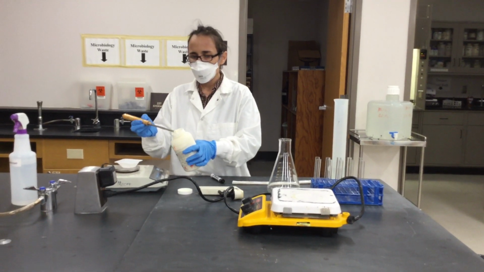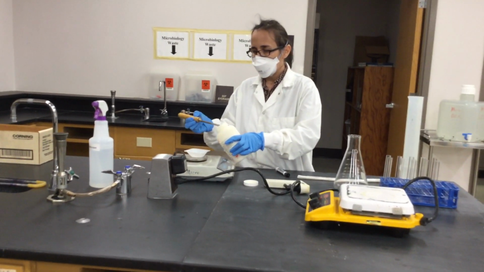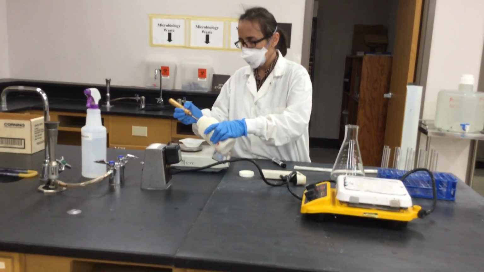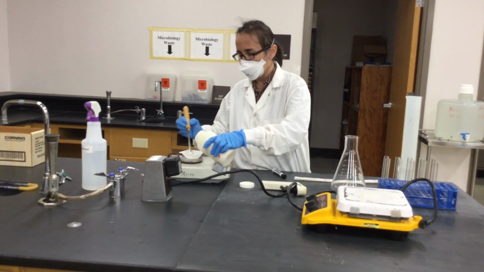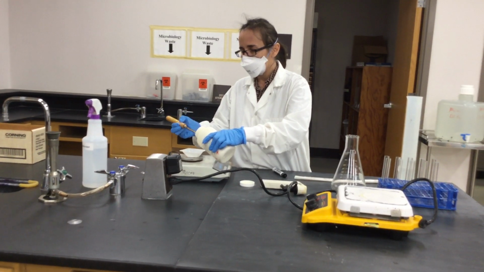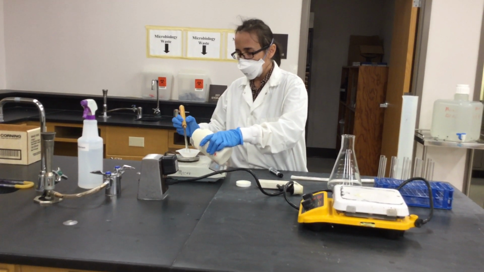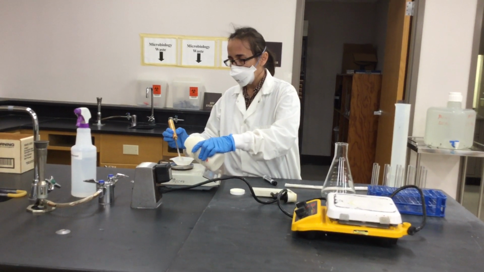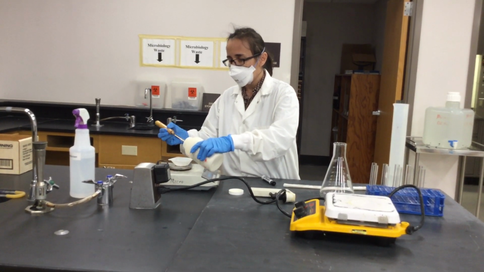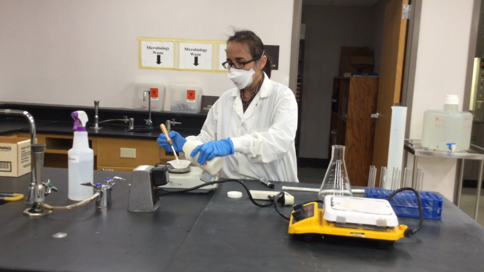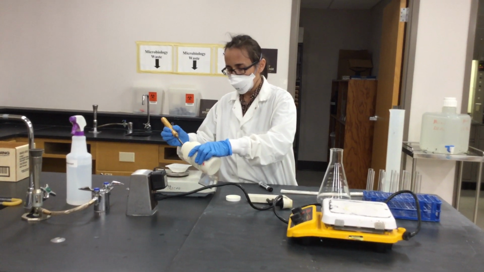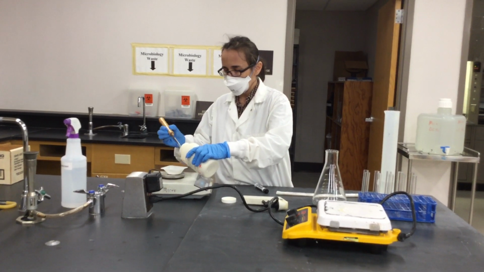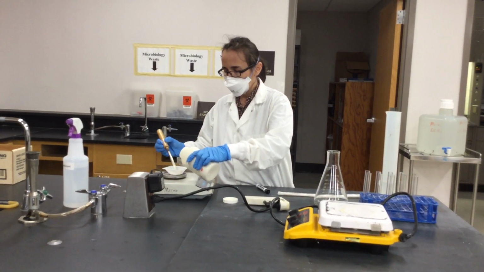You can start seeing how it's very powdery, and kind of work quickly as you're measuring your 4 grams, because this media is hygroscopic, meaning that it's going to grab water from the environment and it's going to start forming little rocks of media, which is not very advisable because you have to dissolve it.